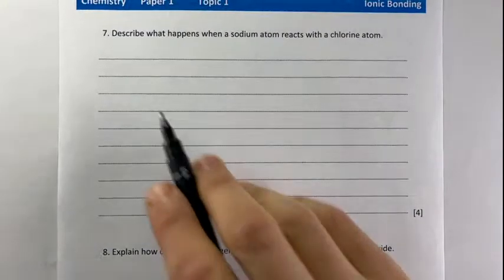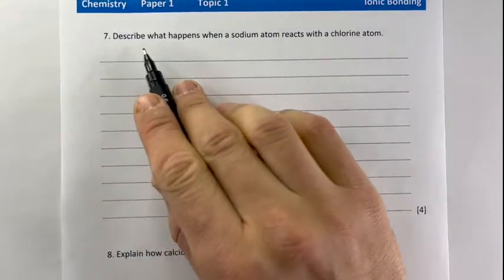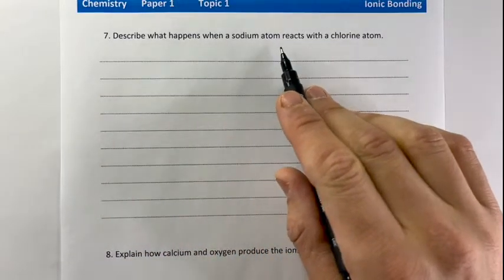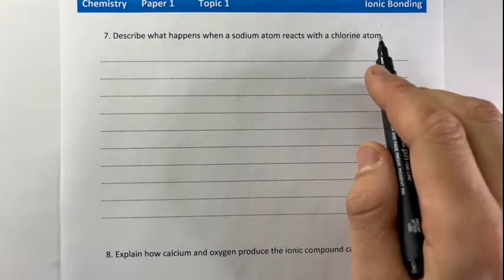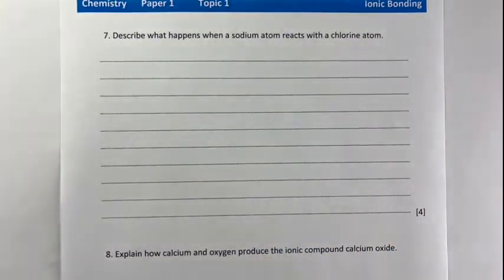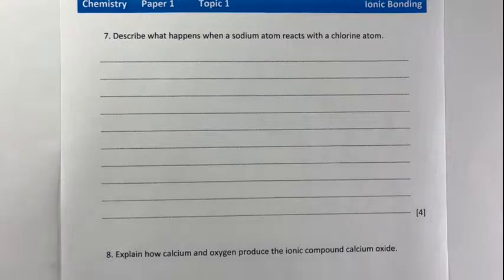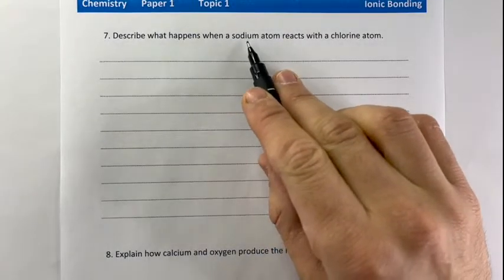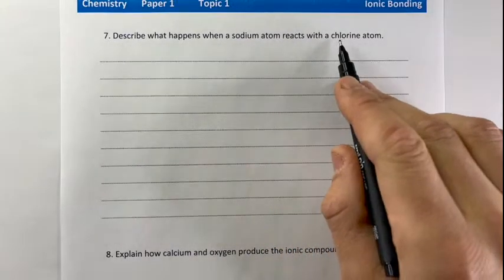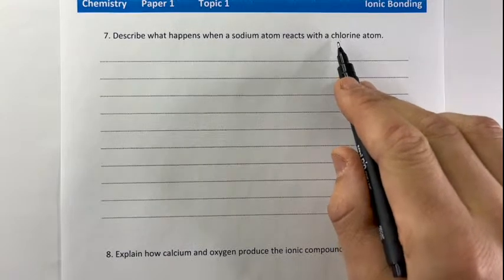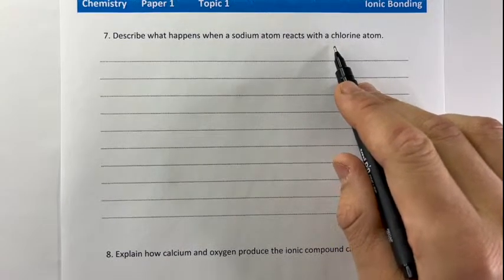Okay, next question. Question 7. Describe what happens when a sodium atom reacts with a chlorine atom. Notice I've not given you any information about where sodium is in the periodic table, where chlorine is. Again, you need to know how to use the periodic table to answer this question.